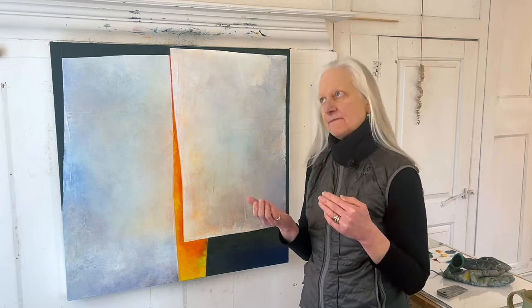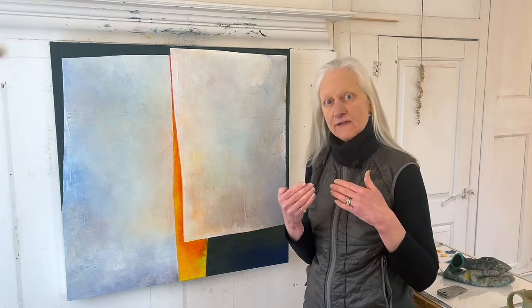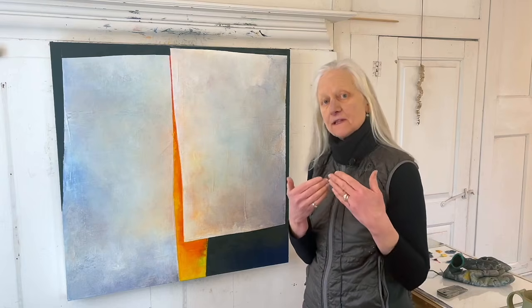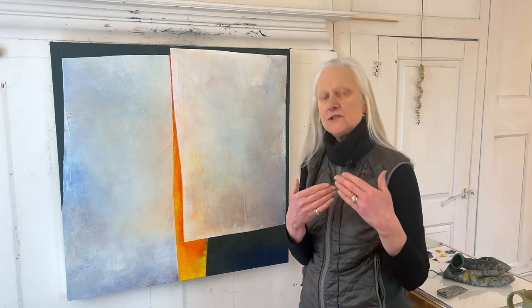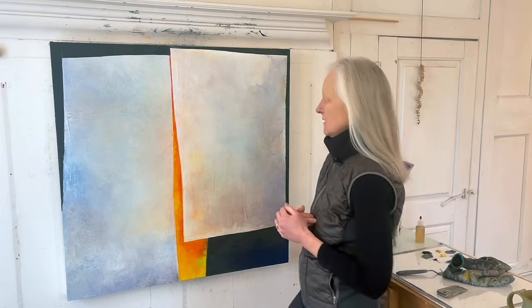The other aspect that creates luminosity in your painting is high contrast value. So the darkest dark and the lightest lights are working together. Now that doesn't have to be necessarily present in all paintings to create luminosity, but the color relationships do need to be present in order to create luminosity.